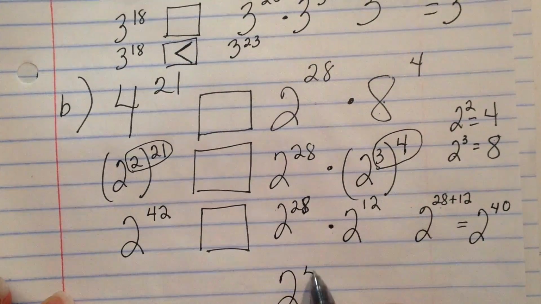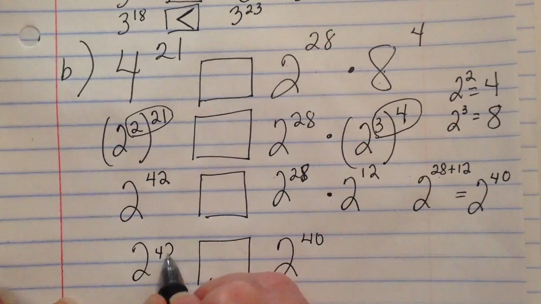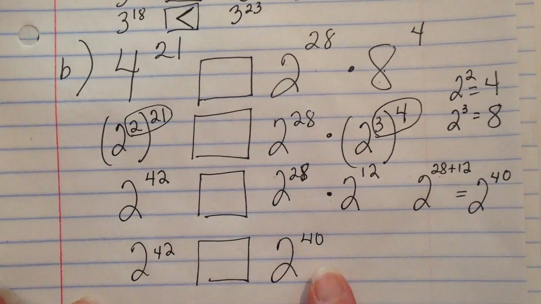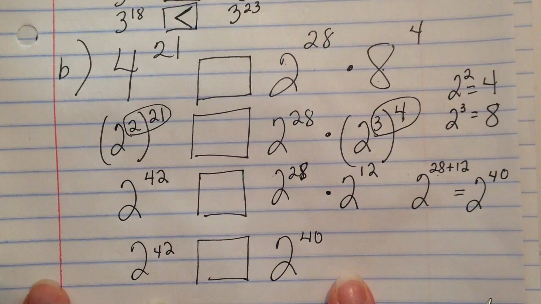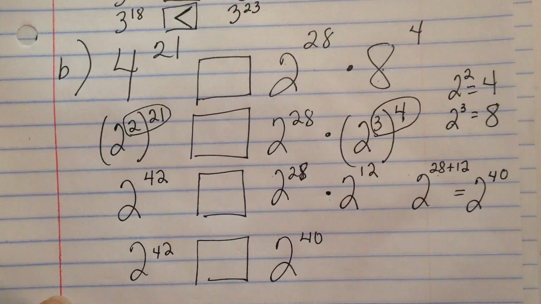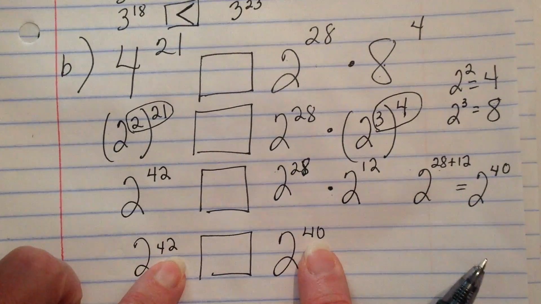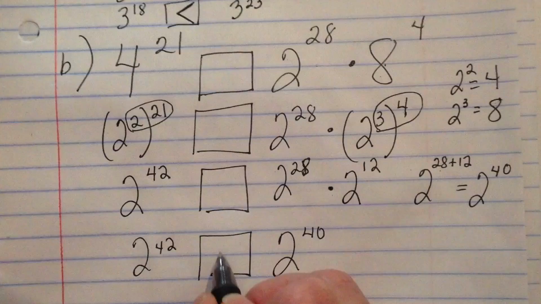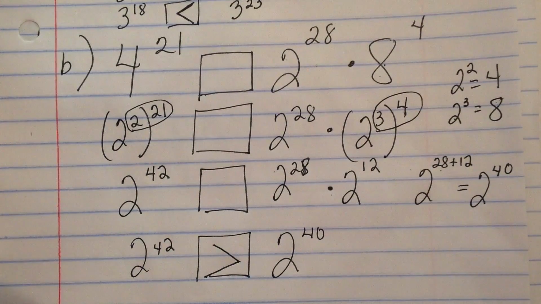So I end up getting 2 to the 40th on the right side, and 2 to the 42 on the left. Therefore, same bases raised to exponents. The one with the smaller exponent is going to be the smaller value. So this would read 2 to the 42 is greater than 2 to the 40th.